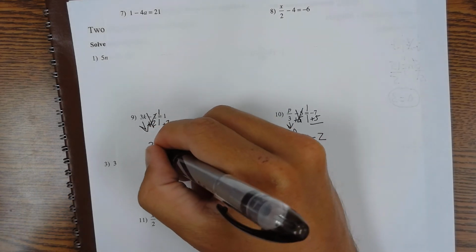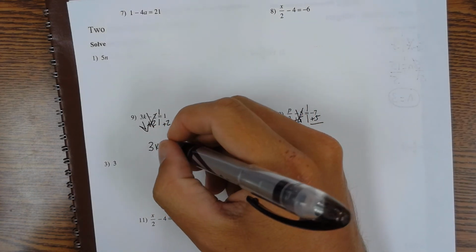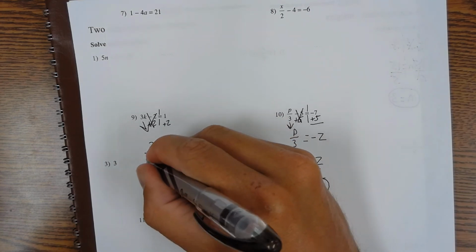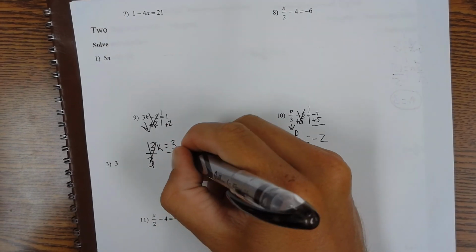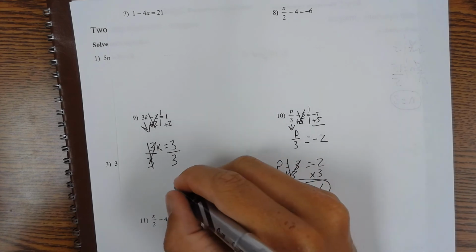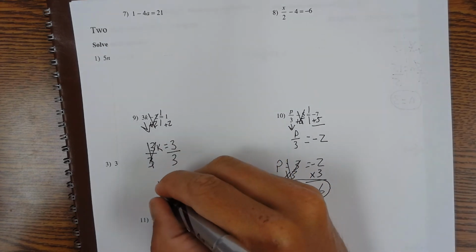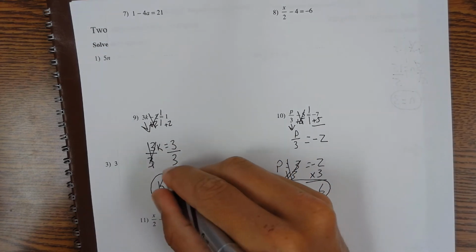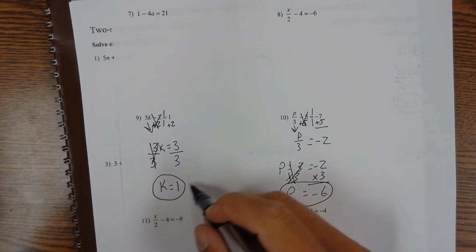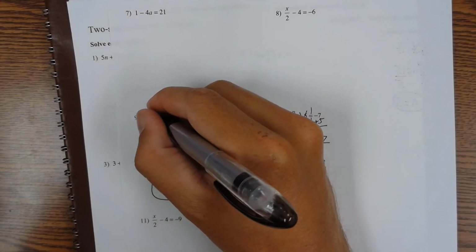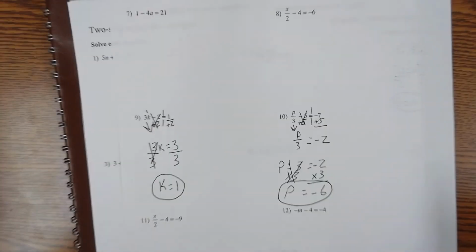Okay, so that's 3 times k equals 3. So how would you get rid of 3 times k? You divide. Divide by 3. 3 divided by 3 is 1. Bring down the equal sign, bring down the letter, and it's k equals 1. If you want to check it, put it back in the equation. 3 times 1 is 3 minus 2, and that equals 1. So you know you got it right.